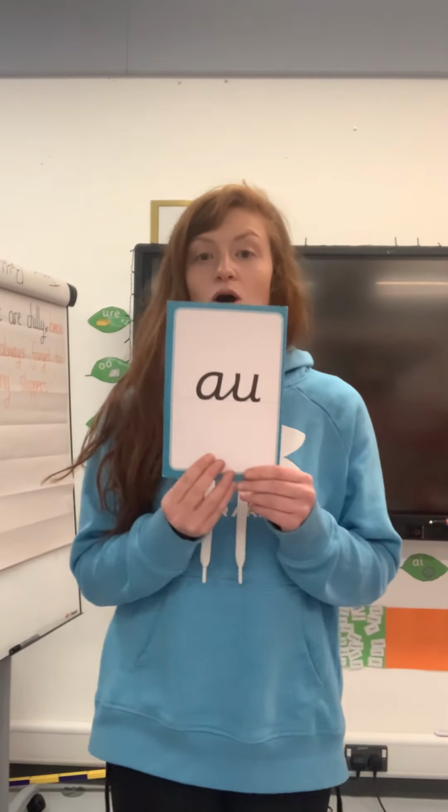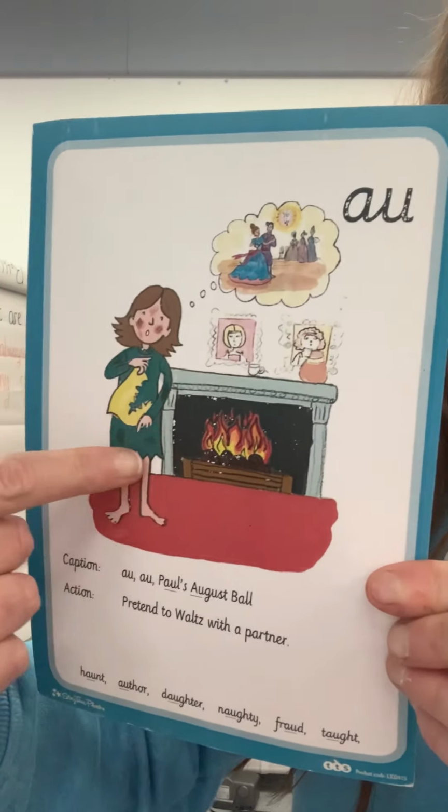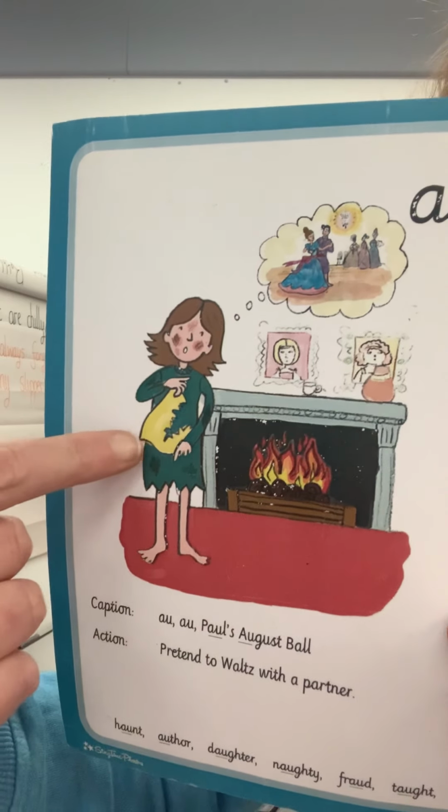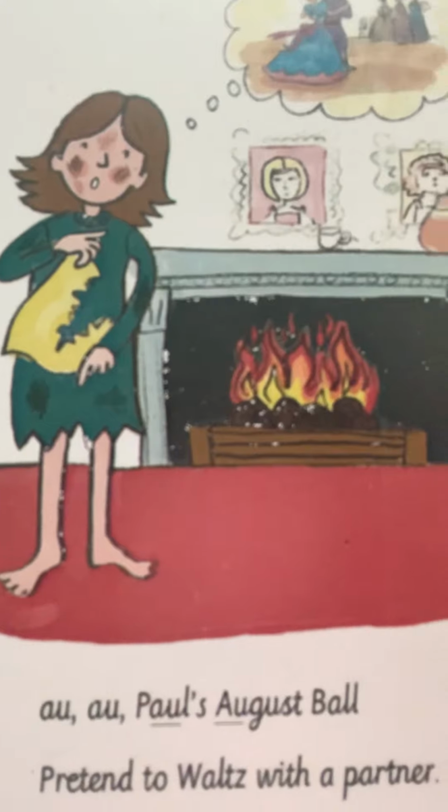Now we're going to have a little look at our sound today. So our sound today is OR. And I'm going to show you the picture. So we've got Cinderella here in her worn and torn clothes. And our caption action is Paul's August ball.